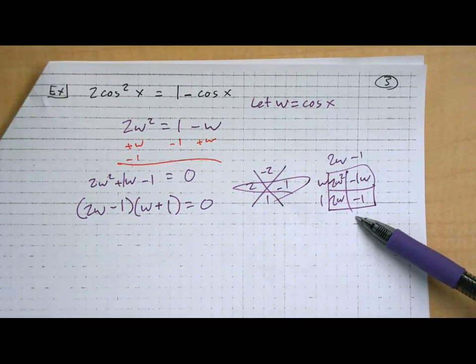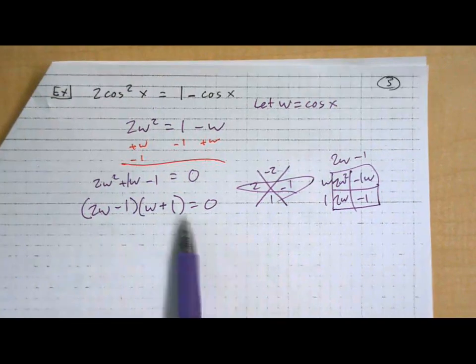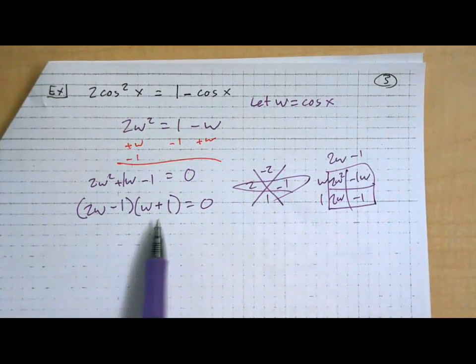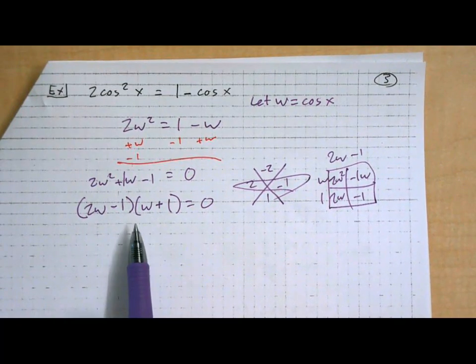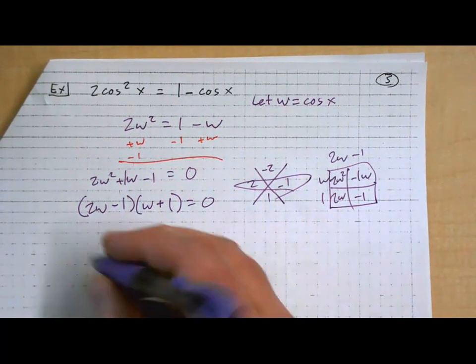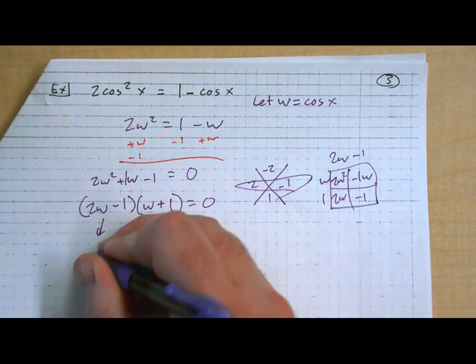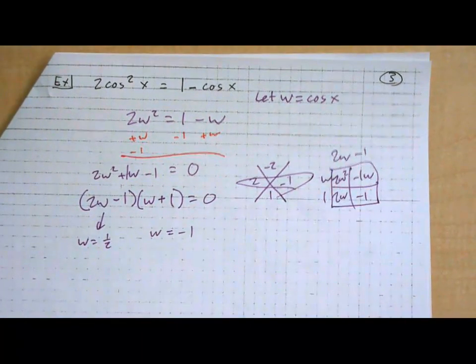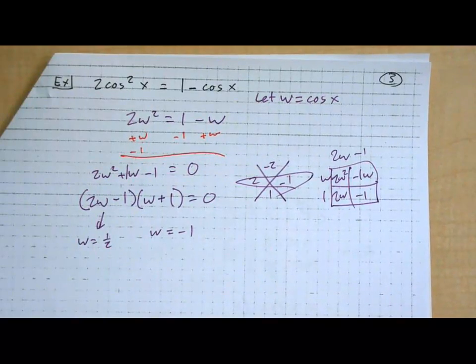All right, and then what do we do next? Yeah, we set them each equal to 0 and solve. Now, we've already dealt with polynomial equations, so I'm okay with you going straight to W equals 1/2 and W equals -1 if you're comfortable with that. If you want to show the steps in between, you can do that too.